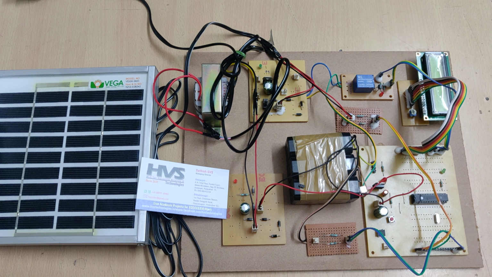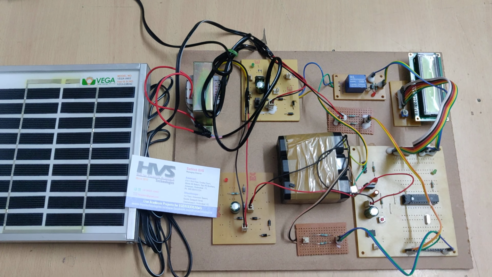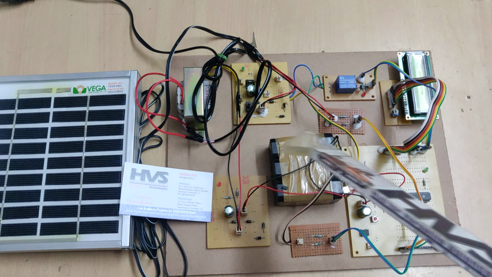Welcome to the project demonstration of solar power measurement system by using PIC microcontroller. So in this version, we developed a mini version to monitor the 12 volt solar panel and 12 volt battery.